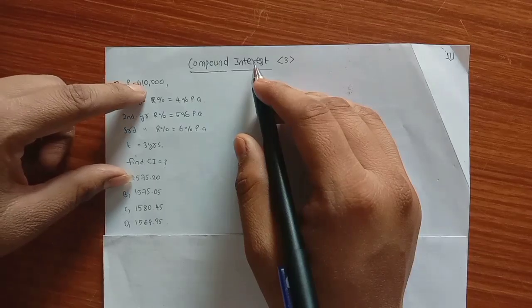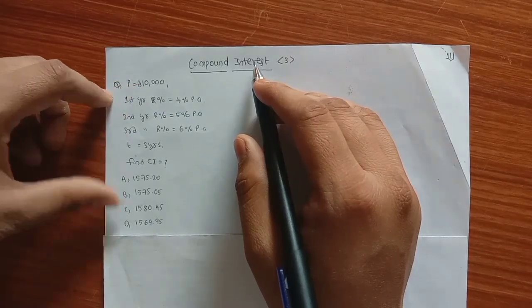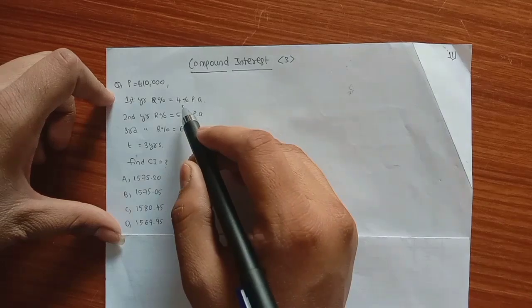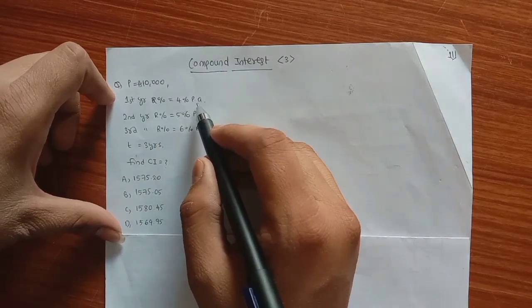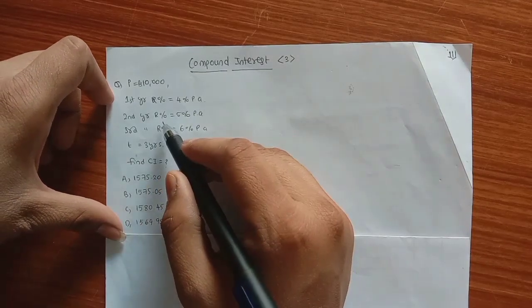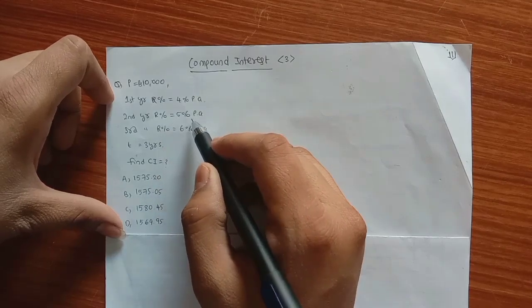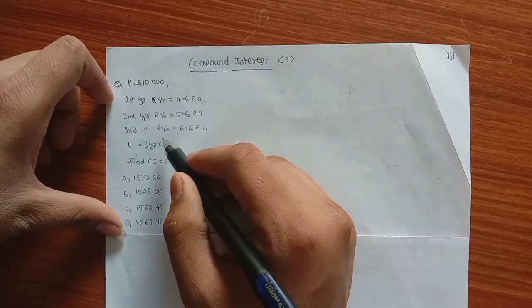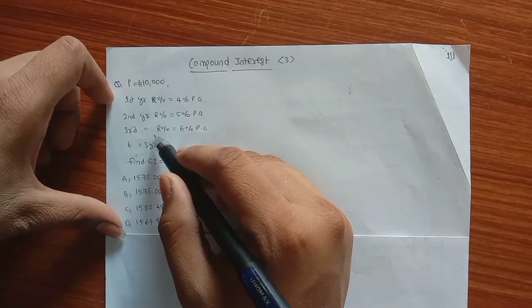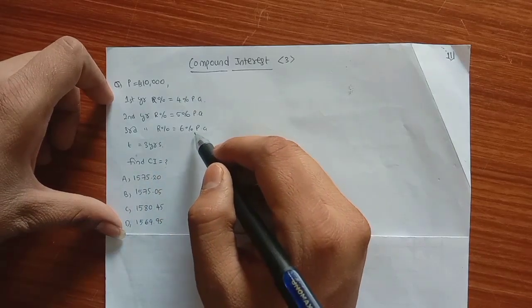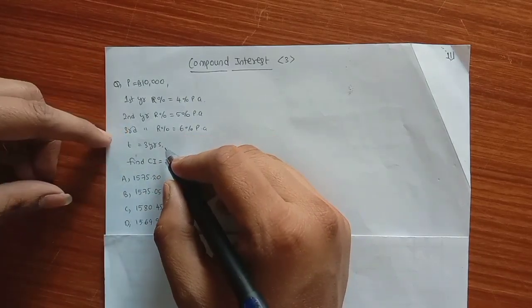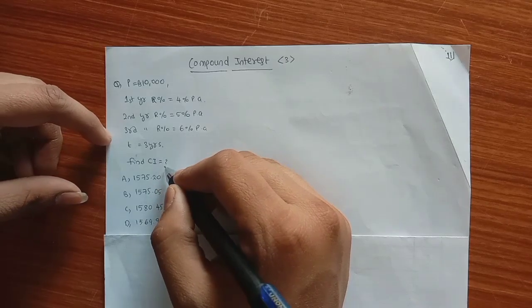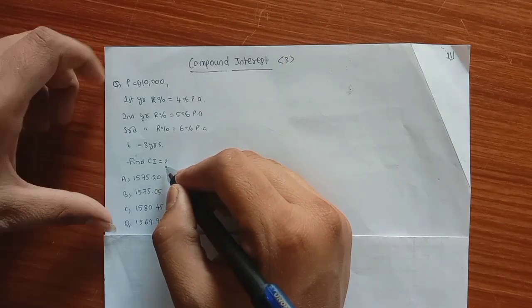Principal amount is 10,000 rupees. So for the first year the rate of interest is 4% per annum. The second year the rate of interest is 5% per annum. Similarly, at third year the rate of interest is 6%. The time is 3 years. Then we need to find the compound interest.